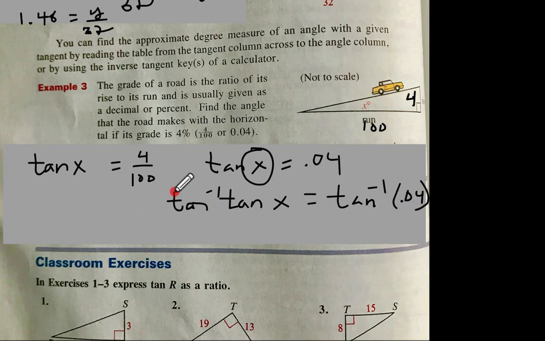So these cancel out. It's kind of like taking x to the -1 times x to the 1. It's x to the 0. So these cancel out. So you take your calculator and you put the inverse tangent button. So you're going to do second tangent. It looks like this, tangent with a -1. You usually have to do second. And then you put in your 0.04. And you're going to get 2.29. And so that's going to be the approximate angle that this road is graded, the grade.